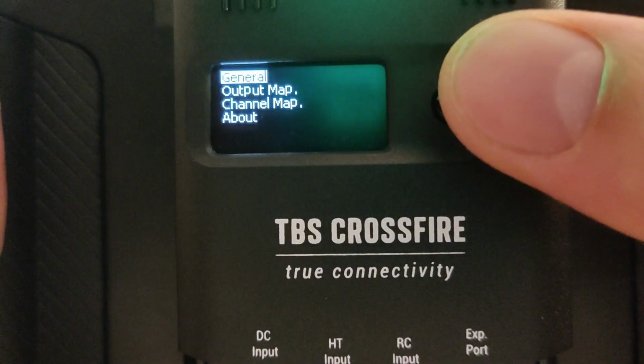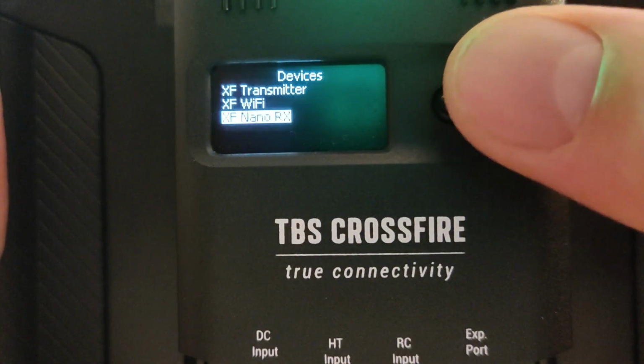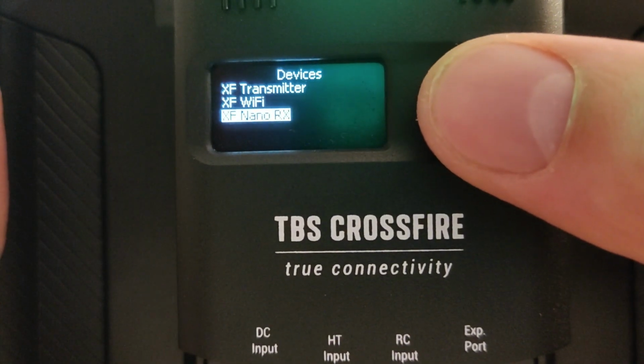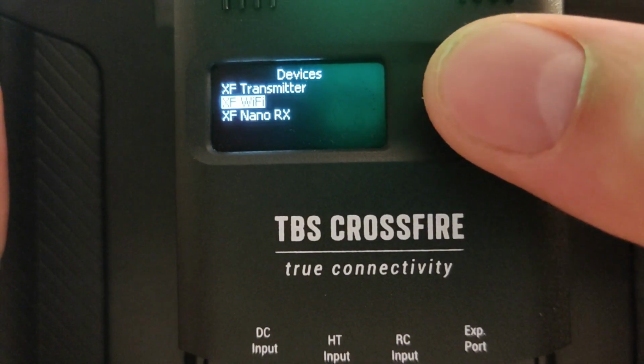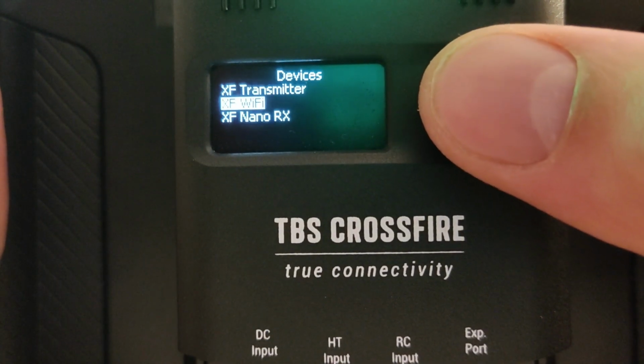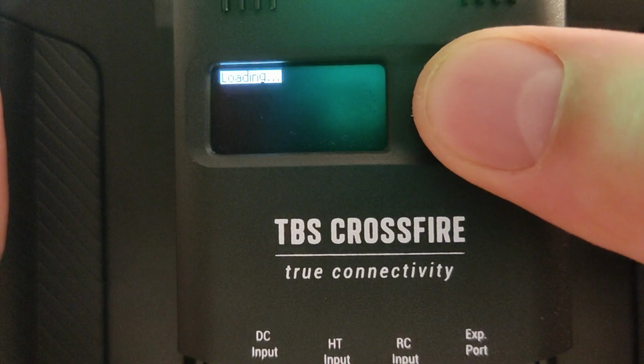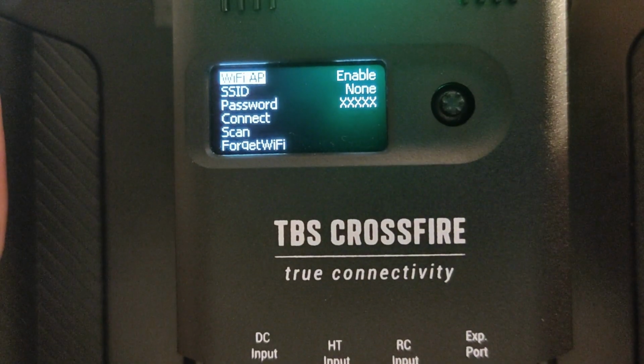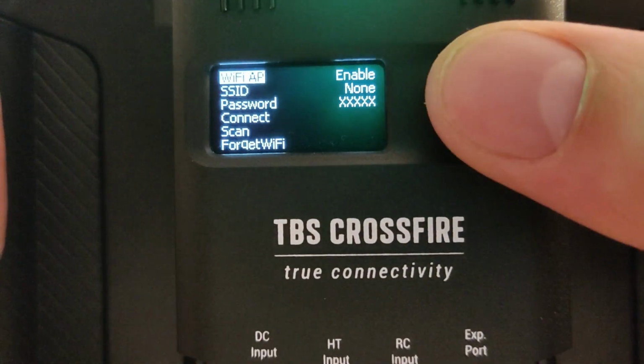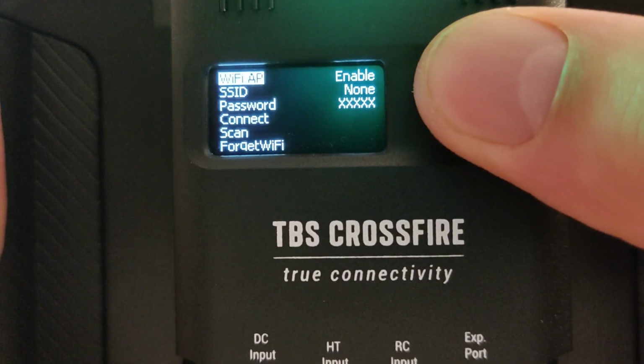Now go back, and on the Wi-Fi, in the General section, be sure that the Wi-Fi access point is enabled.